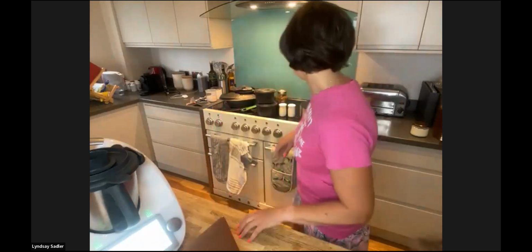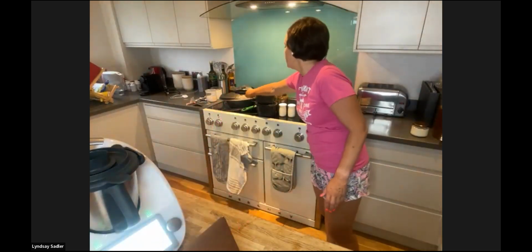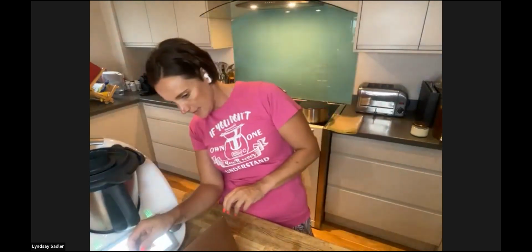Warm-up mode comes on, so you can heat up your leftover food. If you're going to use warm-up, I would recommend that you put the whisk in.